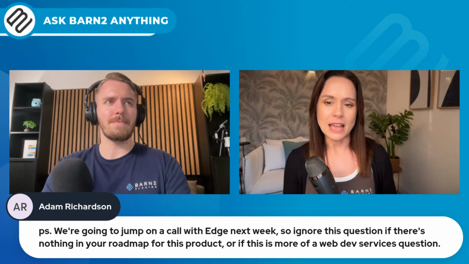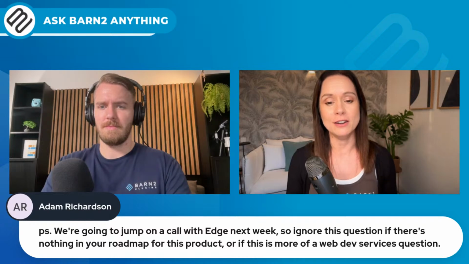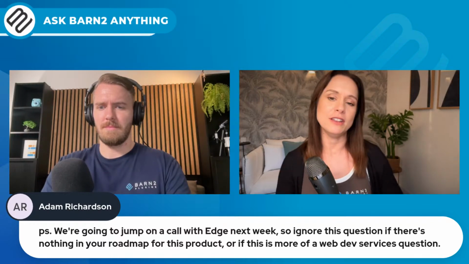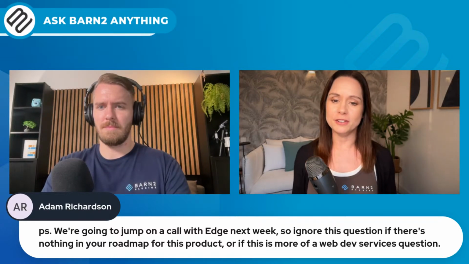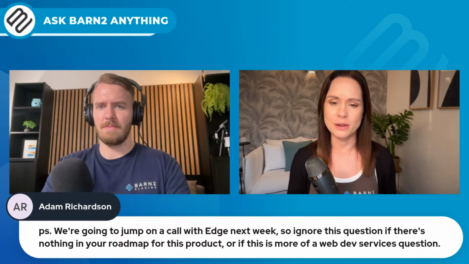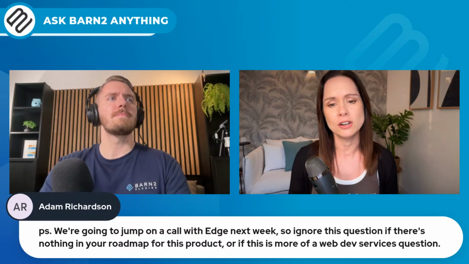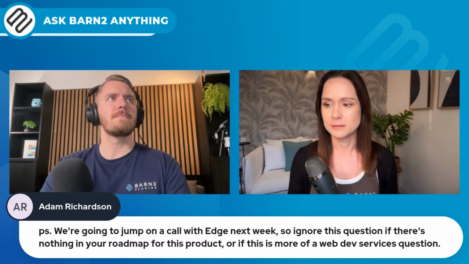So yeah, if that's all you want to discuss with Edge, then it may not be worth going ahead with the call. Whereas if it's things like adding custom columns to the table or changing how the table works, then it's worth doing. But if you want things that are fundamentally not a table, then I'm afraid it's not going to be the right product.